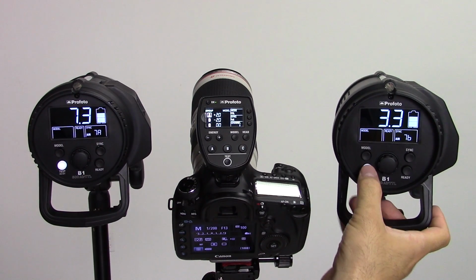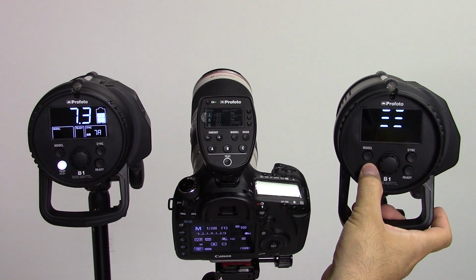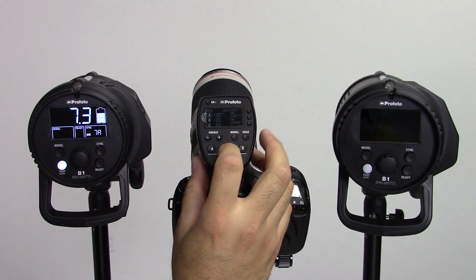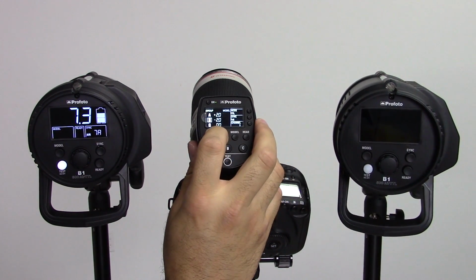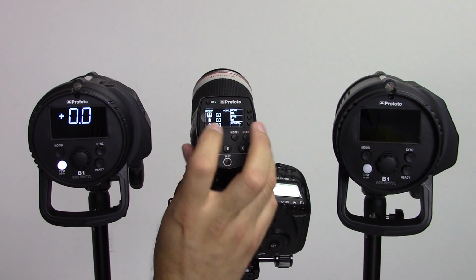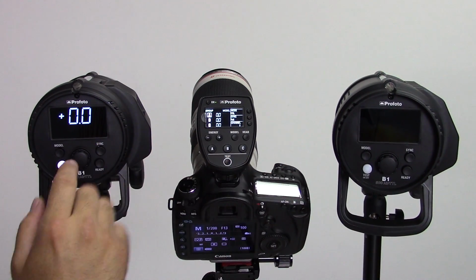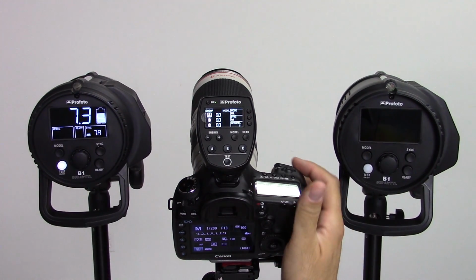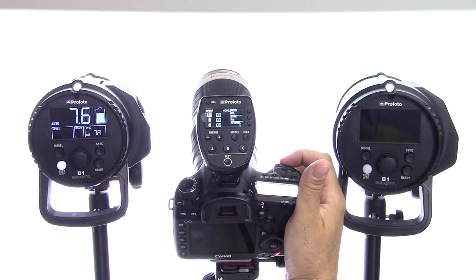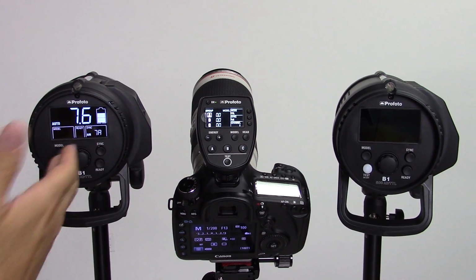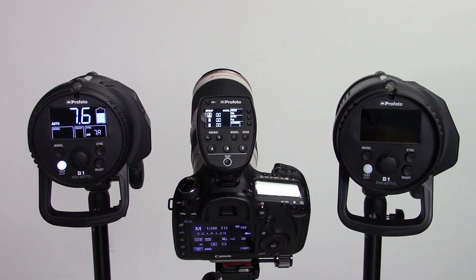Now, what happens if you only have one group, one flash head? I can go ahead and turn that off. I'm going to zero these back out. So I'm going to bring this back up to 0, and I'm going to bring the A group down to 0. And so you can now see that everything is zeroed out, and I only have one flash head turned on. If I take that shot, I'm at 7.6. It says that 7.6 is the proper exposure.